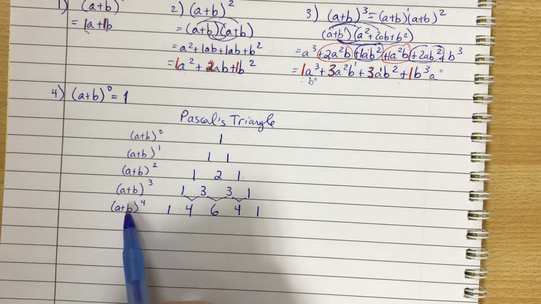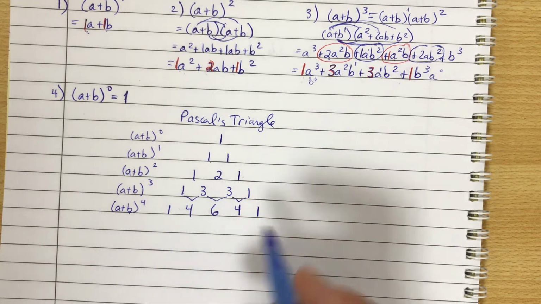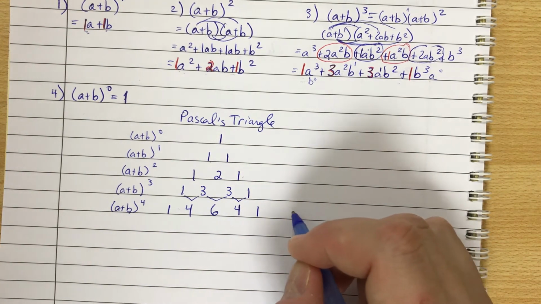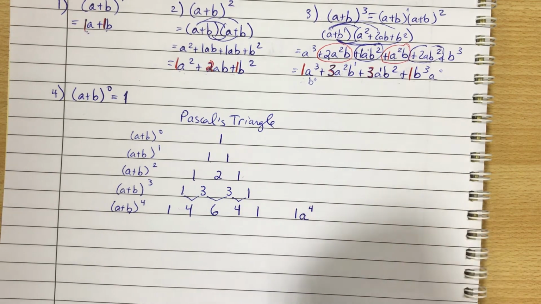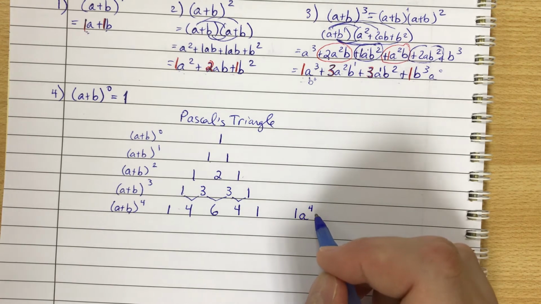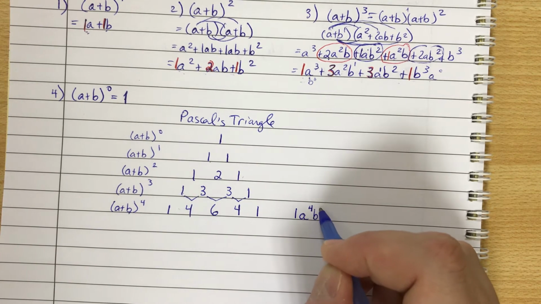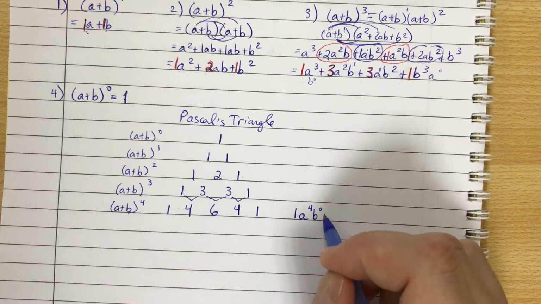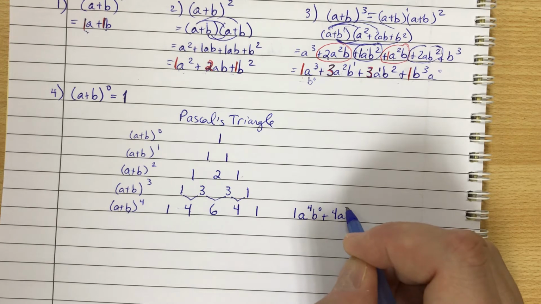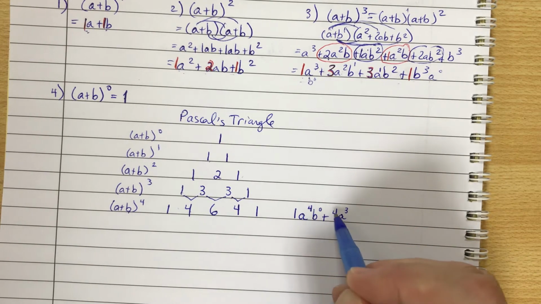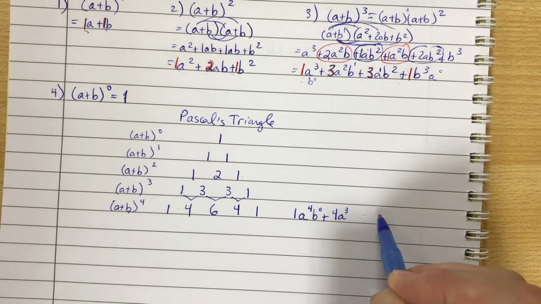Now we can use that pattern here where the first coefficient is 1. Now it would be a raised to the fourth and then b raised to the 0, which again is just 1. We normally wouldn't write that. Plus 4, a raised to the third. So the exponent for a is going to keep decreasing by 1.